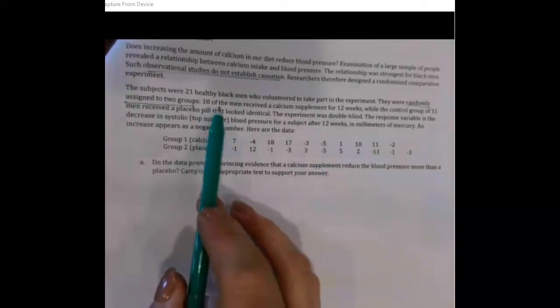So it says 10 of the men received a calcium supplement for 12 weeks, while the control group of 11 men received a placebo pill that looked identical. So we have our control group, we're imposing a treatment, so it's an experiment. The experiment was double blind, so it means that the person receiving the medicine and the person measuring their blood pressure both did not know which one they were getting.